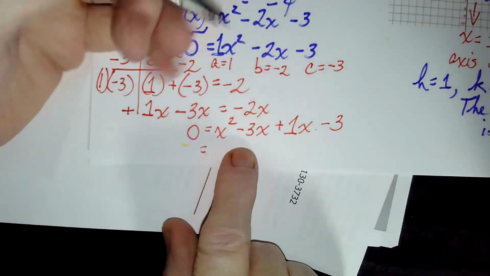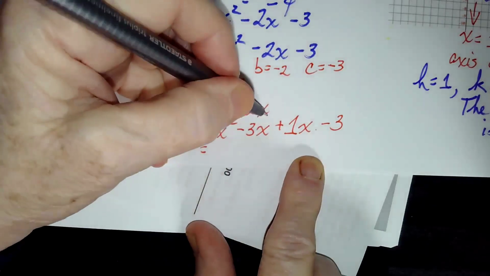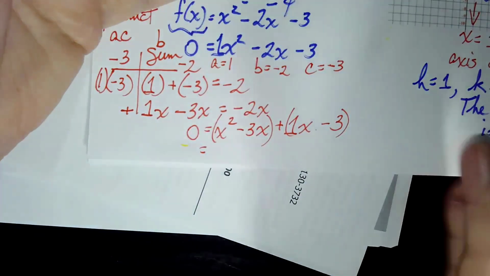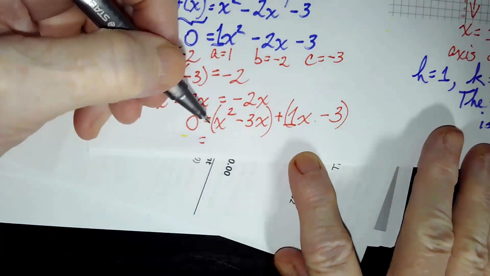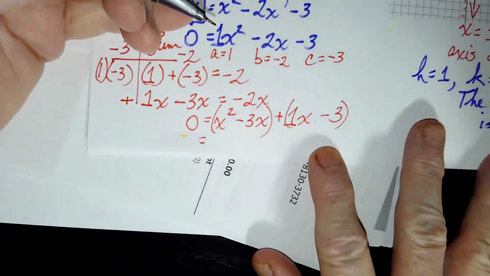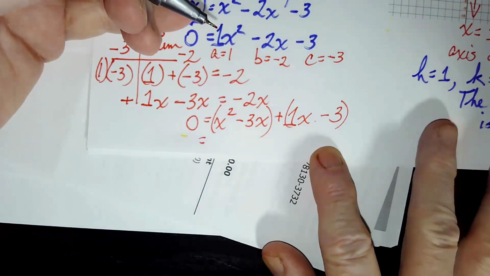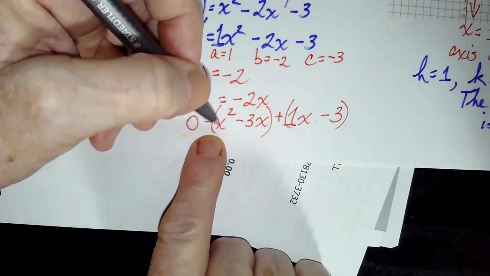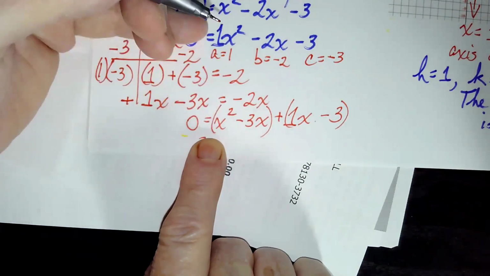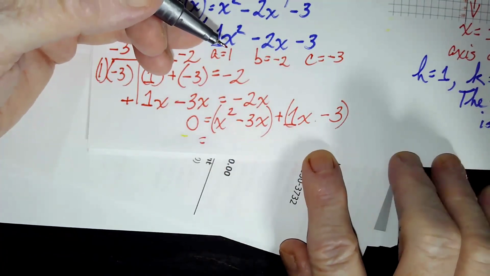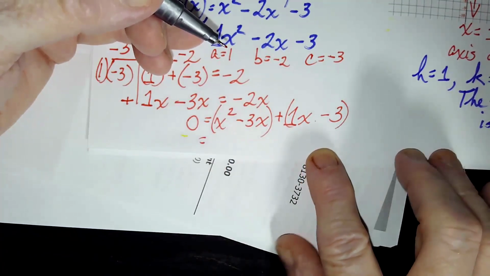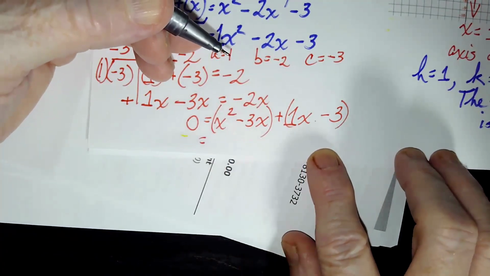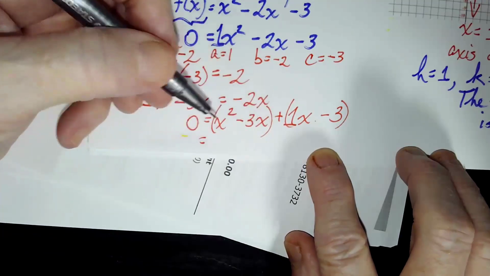Okay, so by grouping, we want to find something in common with the first 2 terms and something in common with the last 2 terms. So what's common with x squared and -3x?